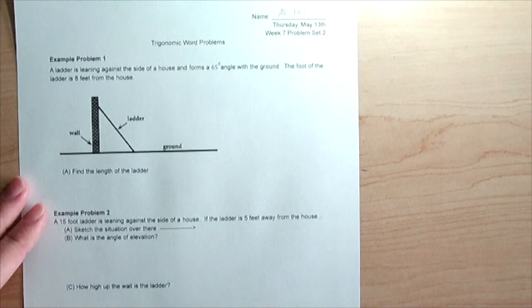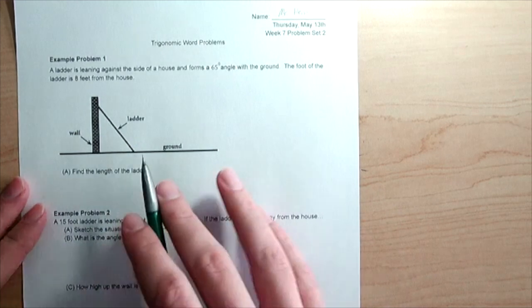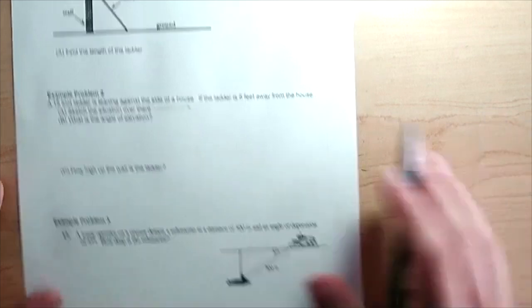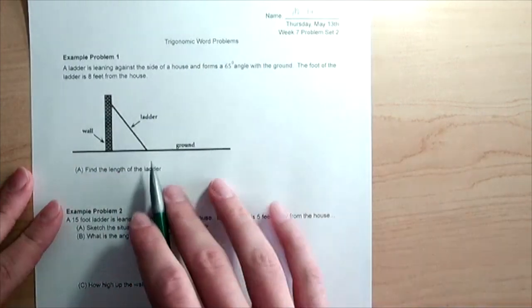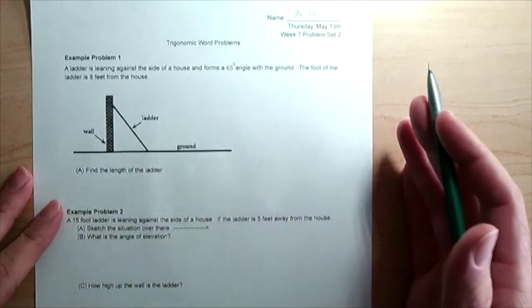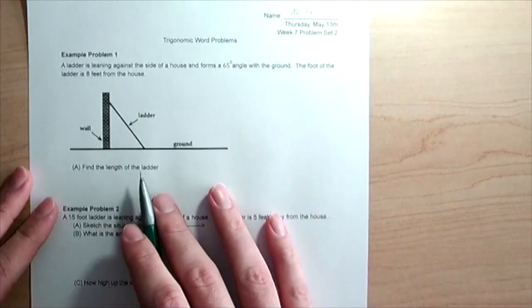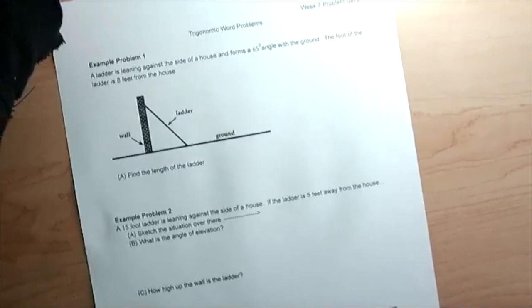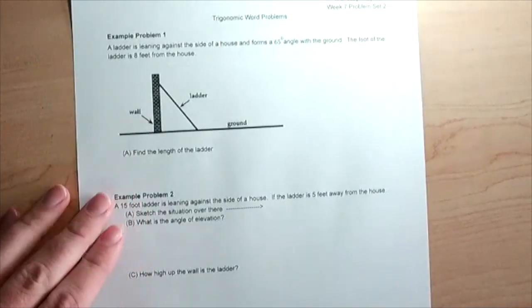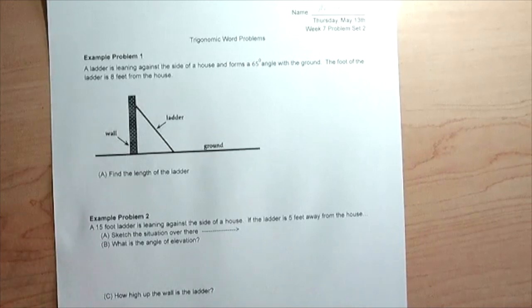The key to this is that sometimes you have to sketch them on your own, sometimes you won't. But know what angles and what sides you're given, put them in your sketch, and then figure out what you have to solve for. I think this shouldn't be too bad. The key is really just to get into what the triangle is going to look like, because all we're talking about is triangles, and just figure out what the triangle would look like and what you already know.